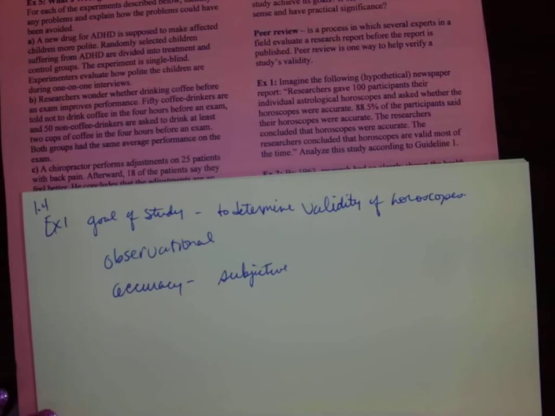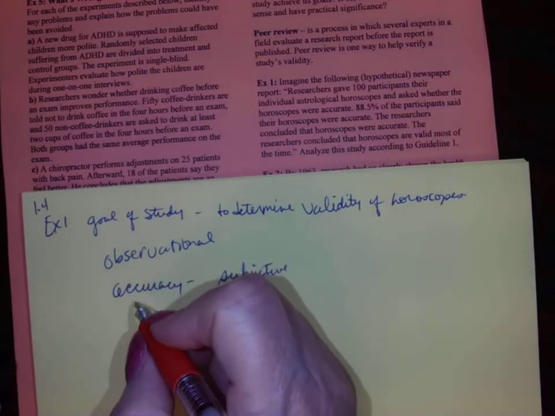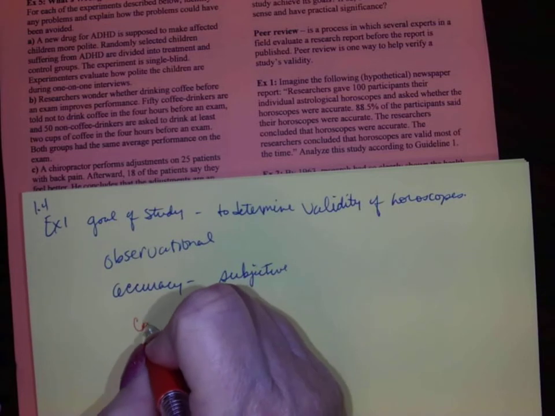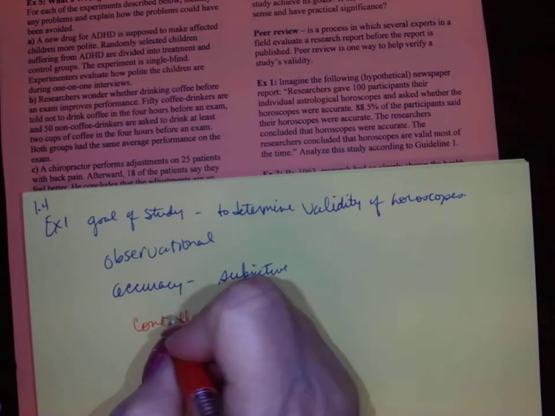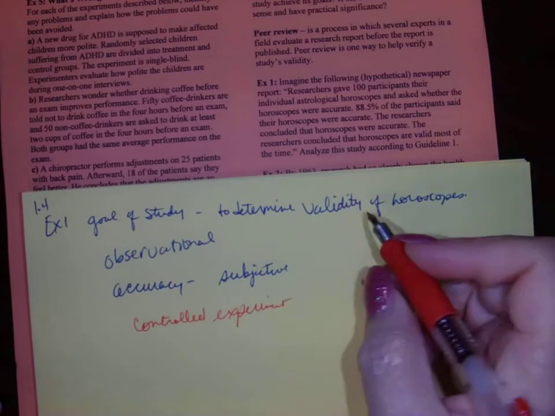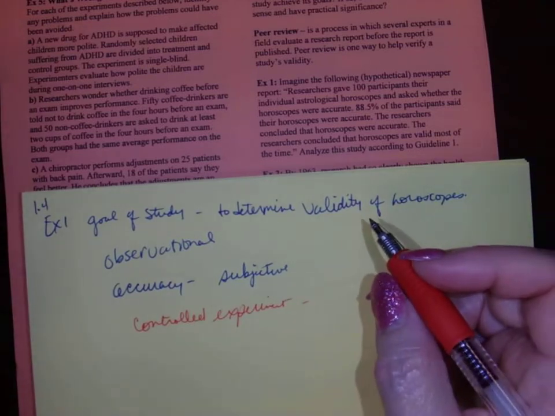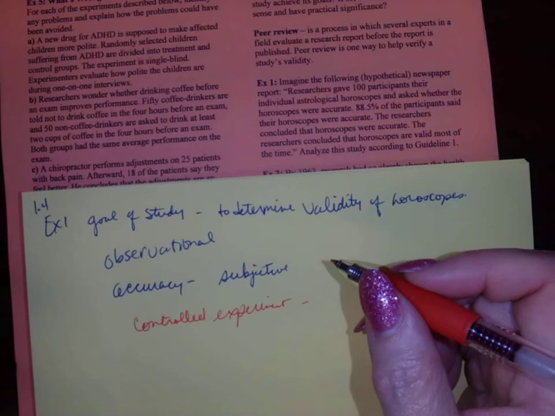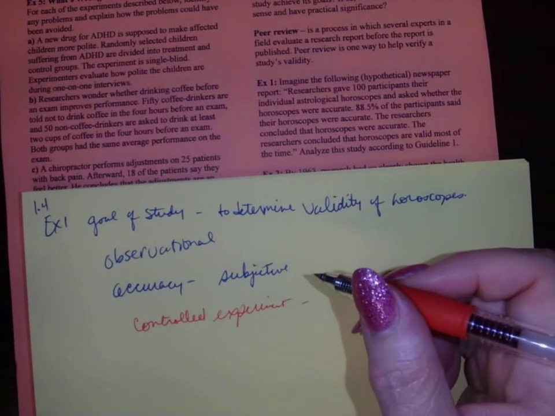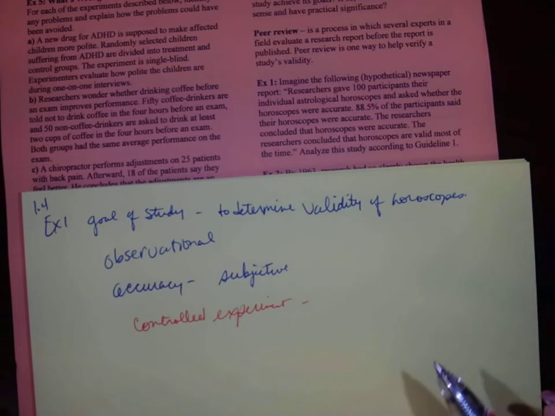Well, we should have had a controlled experiment, and with that we would have had a treatment and a control type group, even though we're not doing an experiment. But you guys still kind of think along those lines, because you're asking, is this accurate?